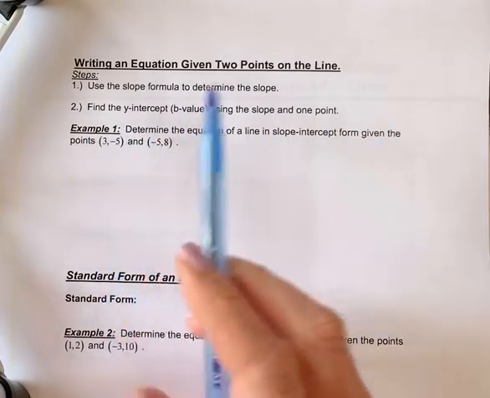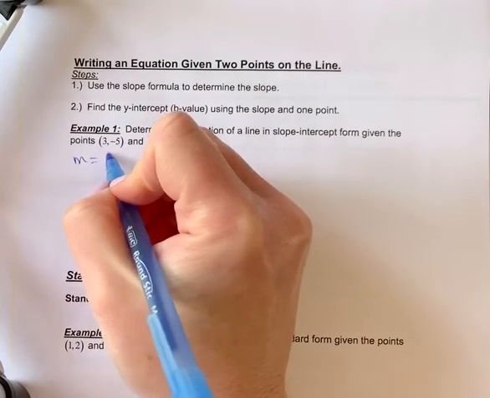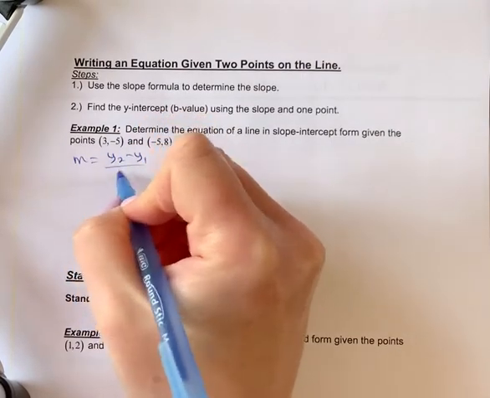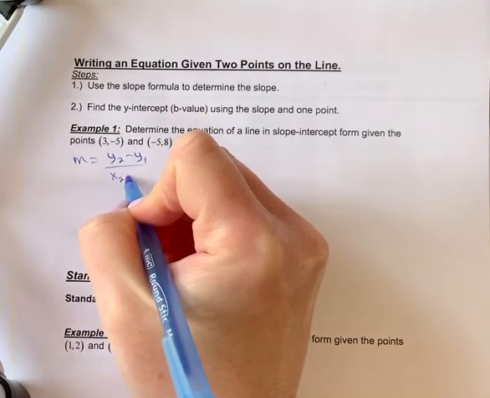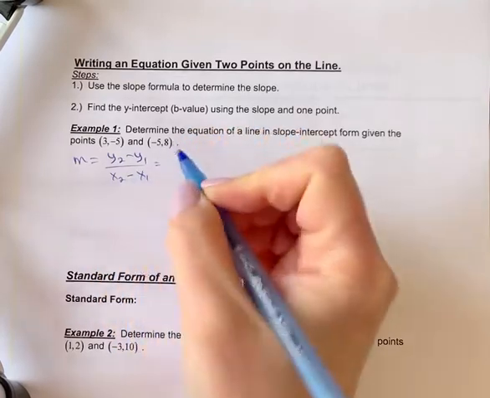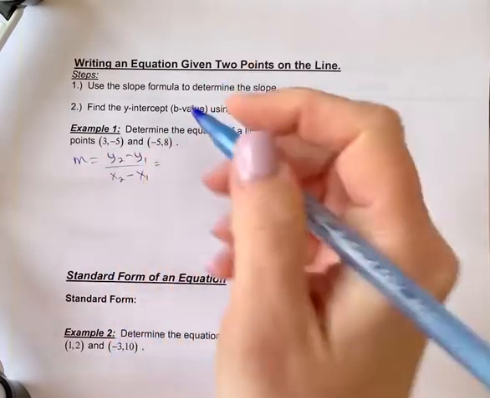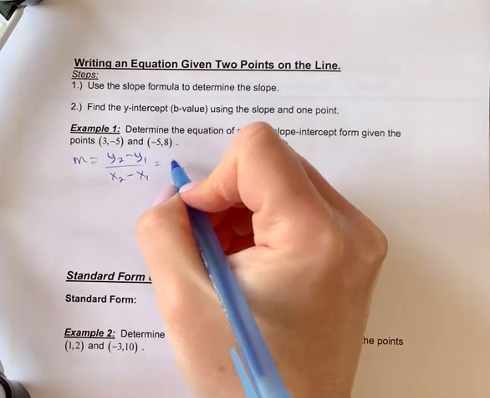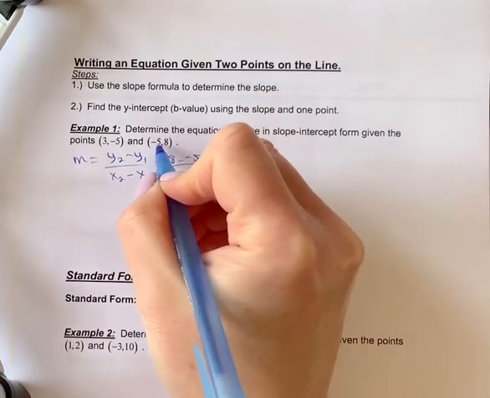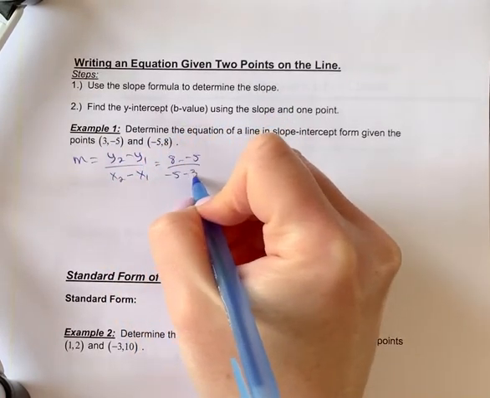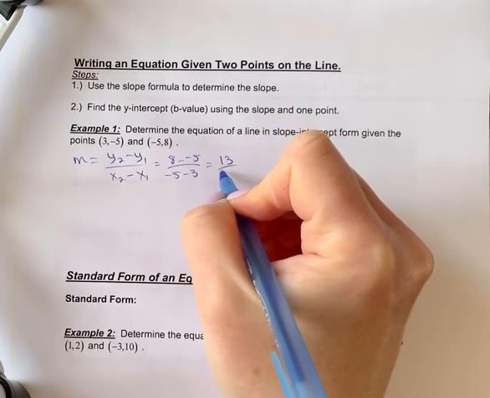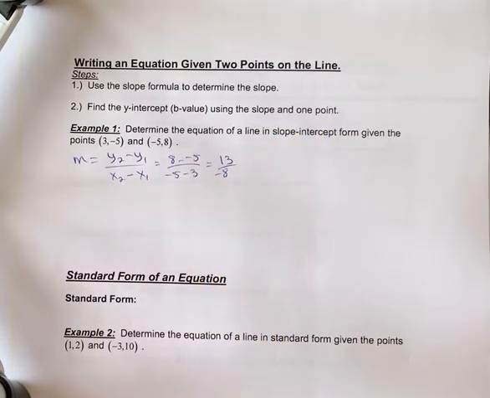So we need the slope to work with first. So we're going to write down our slope formula of y2 minus y1 over x2 minus x1. So remember, we can pick point 1 and point 2. So we're going to have 8 minus negative 5, and we're going to have negative 5 minus 3. So we're going to get 13 over negative 8, or negative 13 over 8.